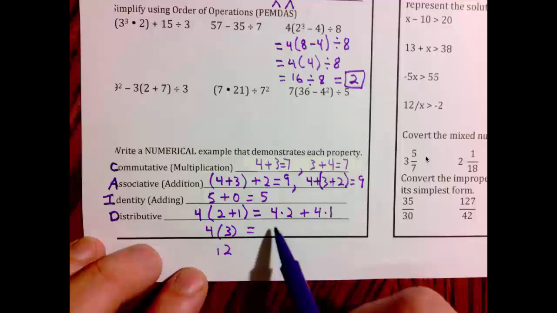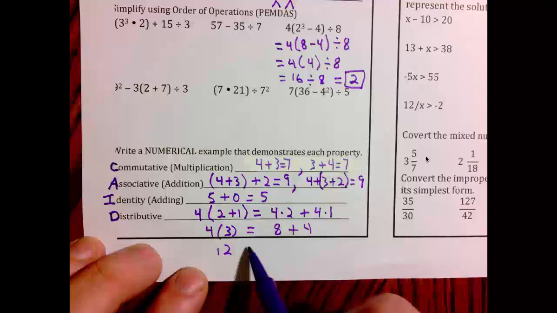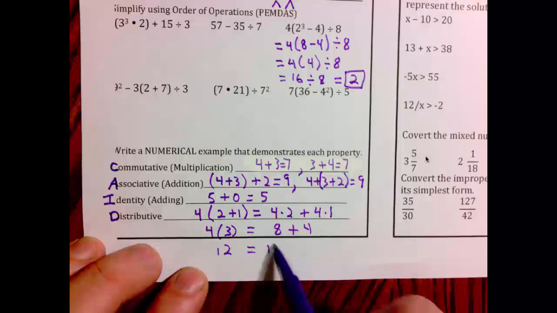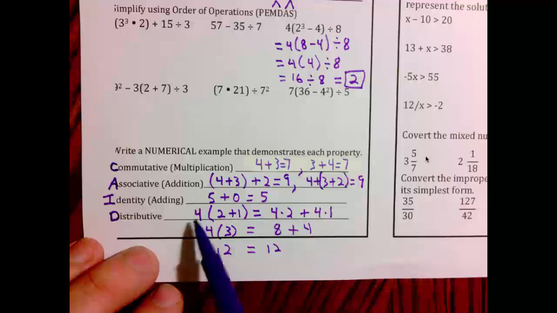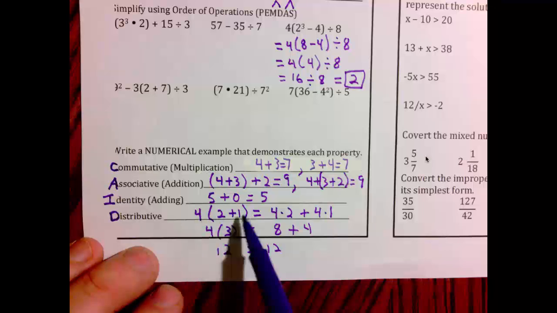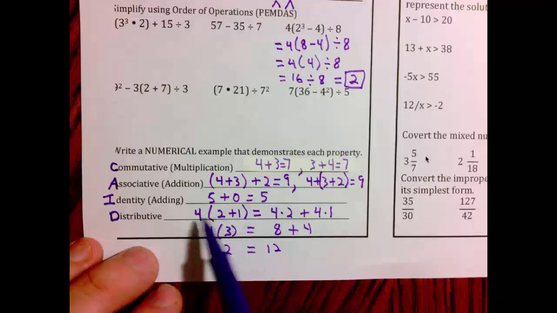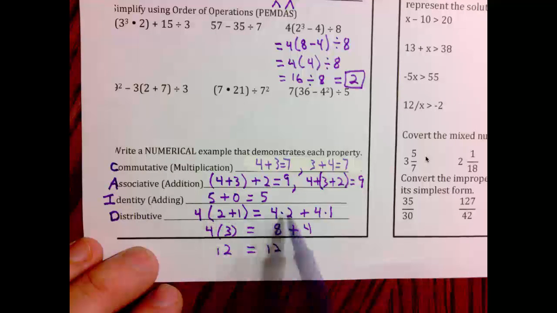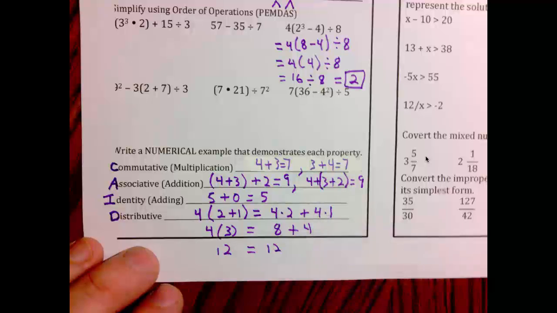4 times 2 is 8. 4 times 1 is 4. And 8 plus 4 is indeed equal to 12. Alright, the distributive property says if we have a number multiplied by parentheses and we have an addition or subtraction inside the parentheses, we simply take the term outside and multiply by both inside. 4 times 2, 4 times 1.